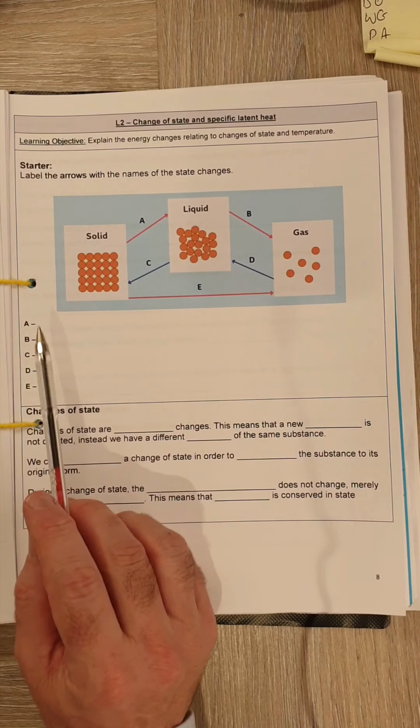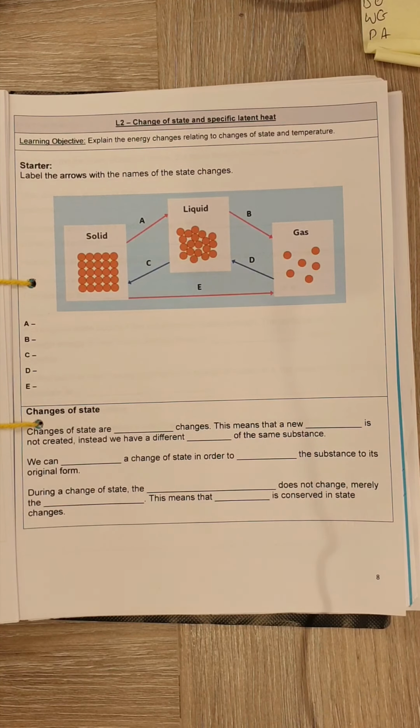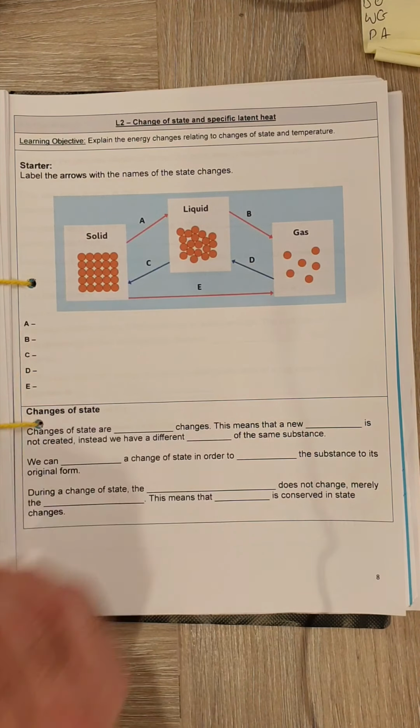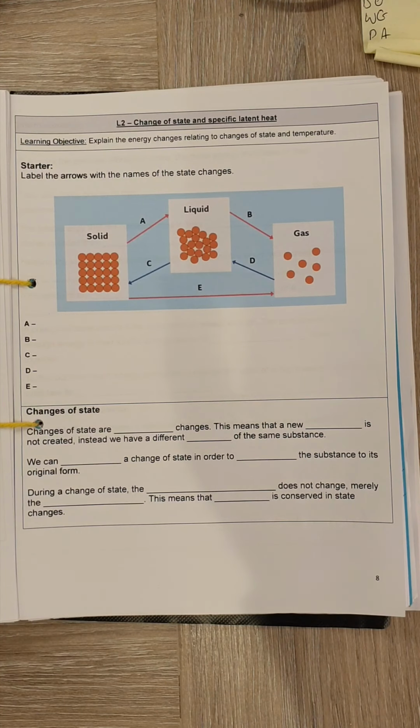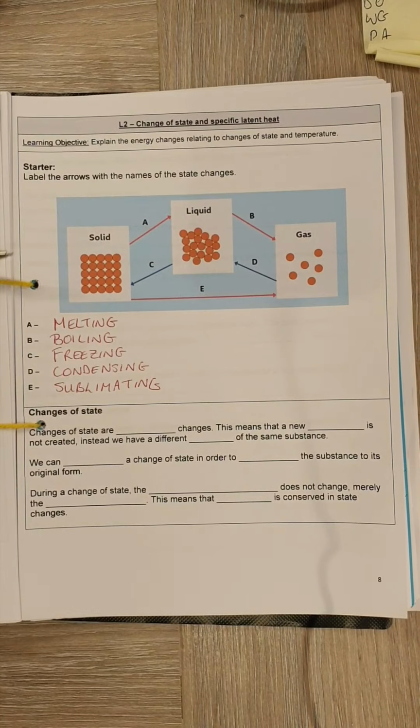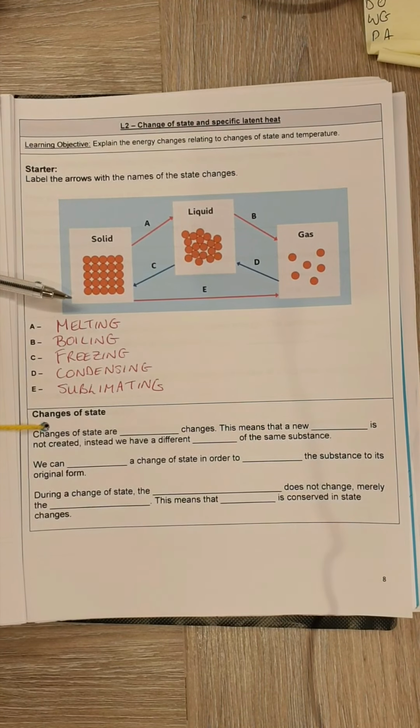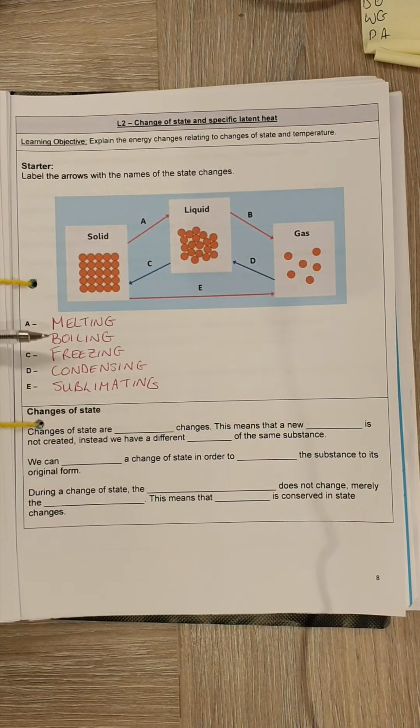And your first task is to label what these things are called when we change from one state to another. So once again, pause the video, check your answers. So from solid to liquid, that's called melting. Liquid to gas is called boiling. From liquid to solid, that's called freezing. And from gas to liquid, that's called condensing.